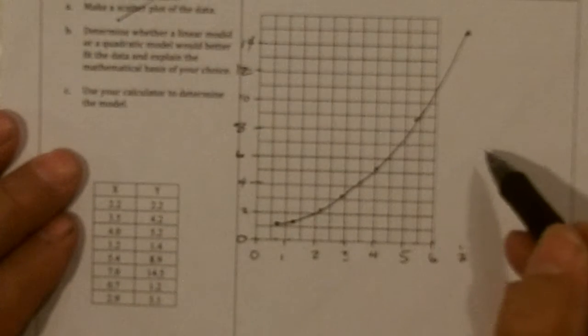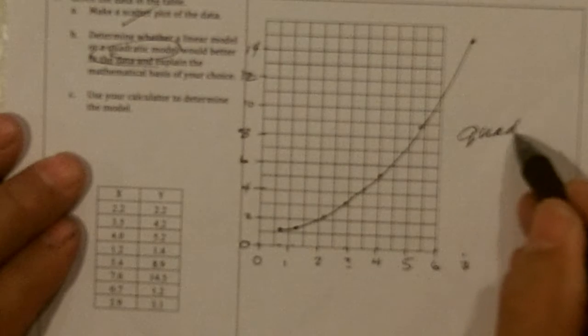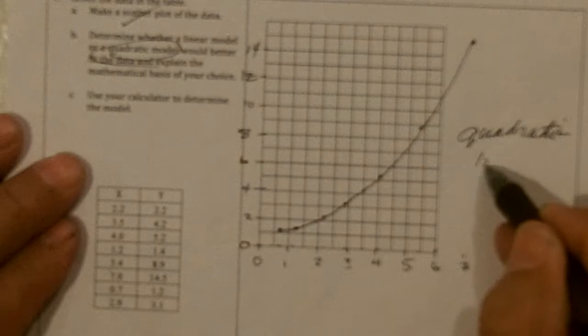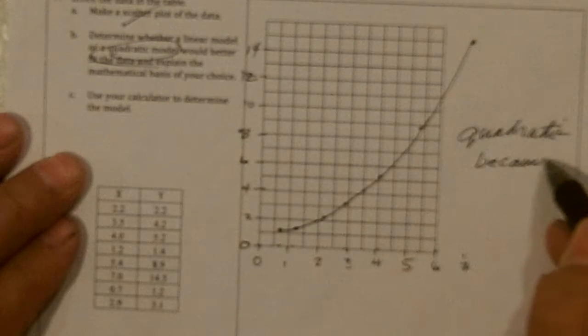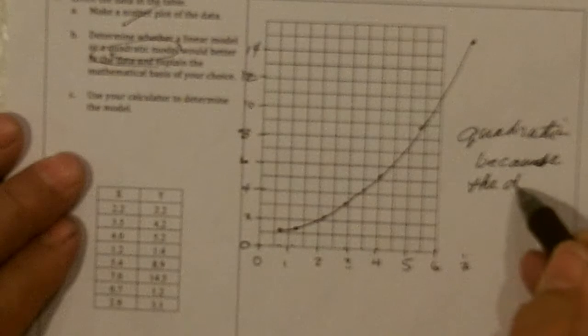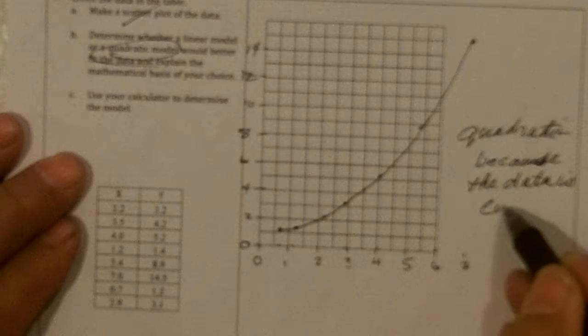So since it's curved, it's got to be a quadratic model, because the data is curved.